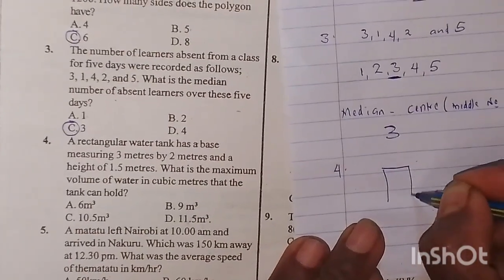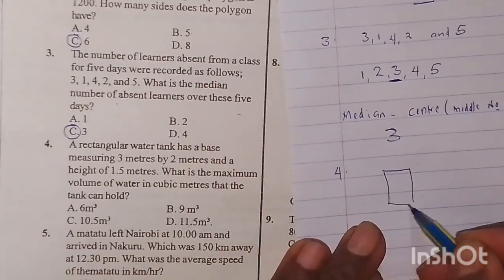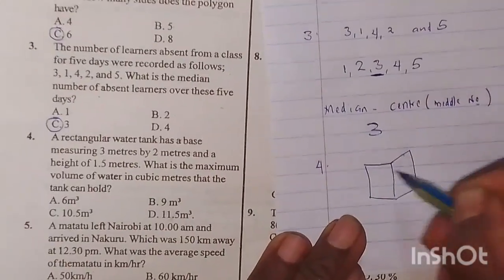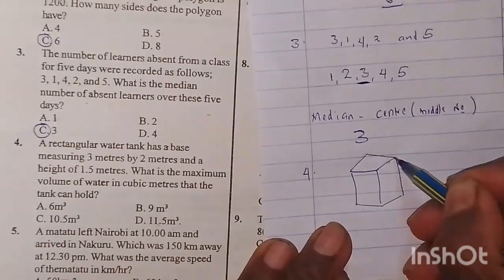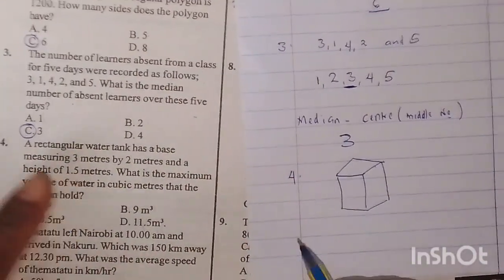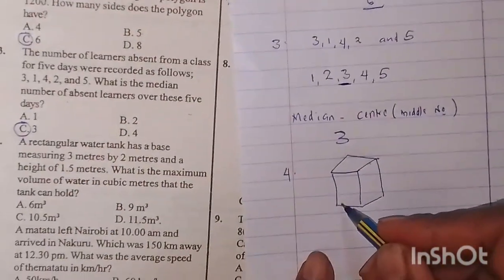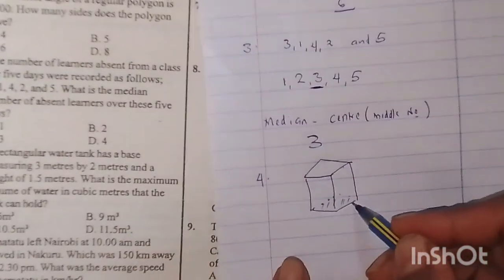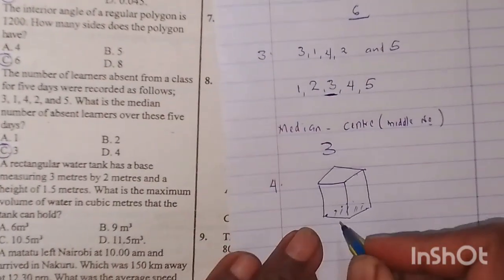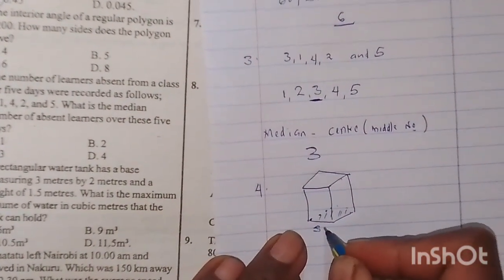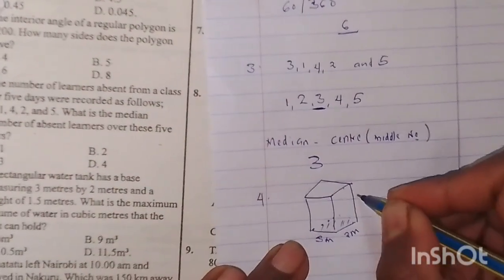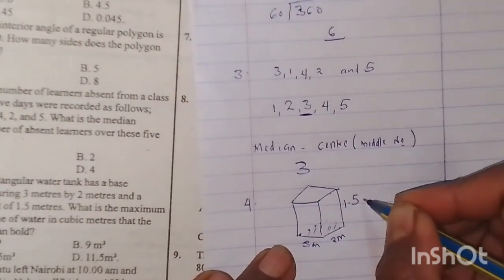I said a base. This is the base here. I said measuring 3 meters, 2 meters, and a height of 1.5 meters.